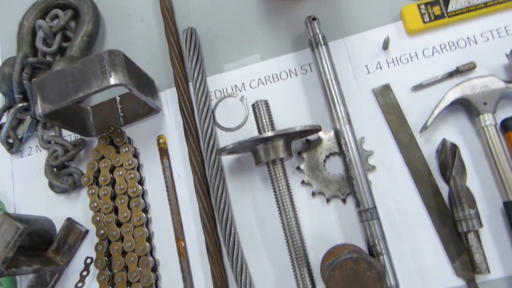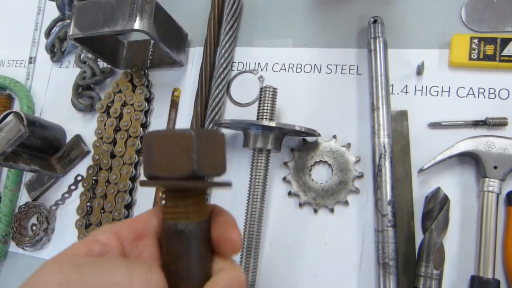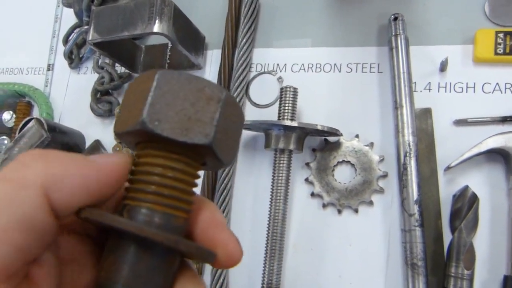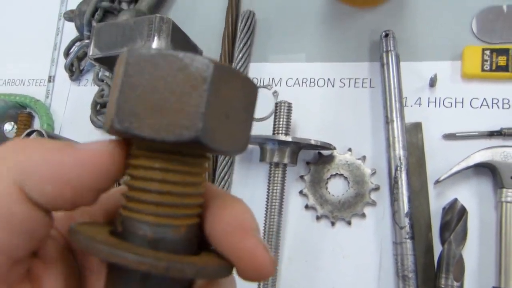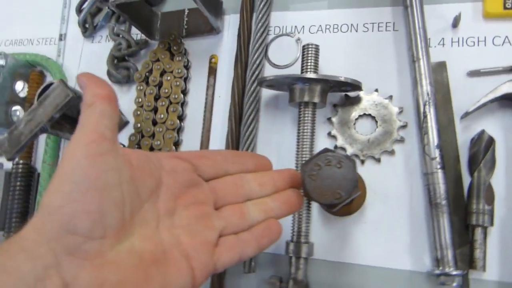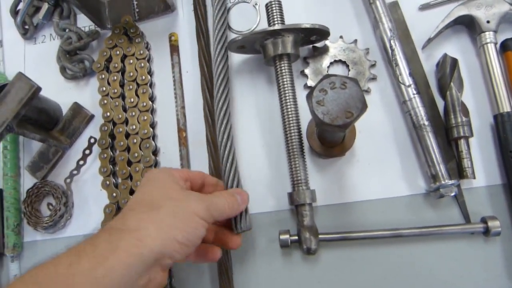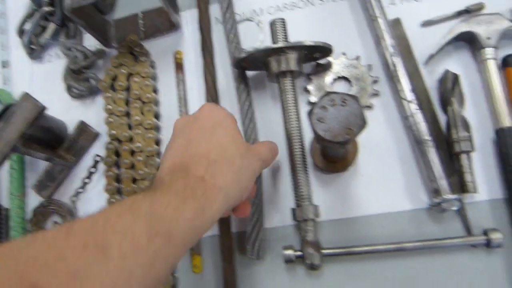anytime soon. So with all of these threaded connectors, the threads need to hold their shapes. We know the threads can be stripped out, but they also need to hold their shape pretty consistently, and somewhat the same applies to wire ropes.